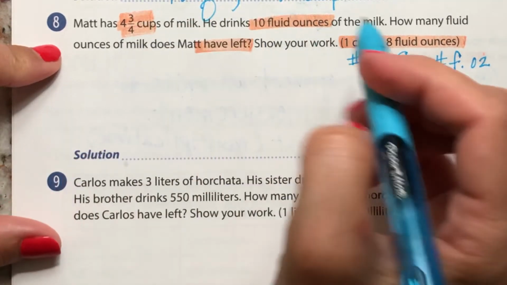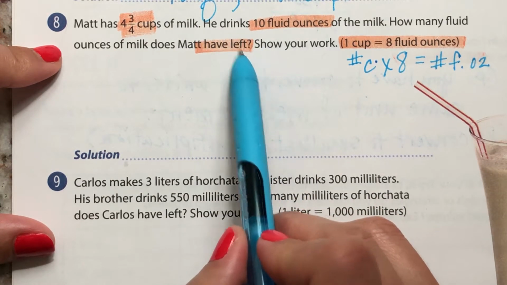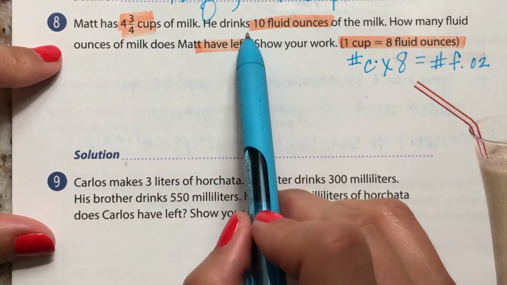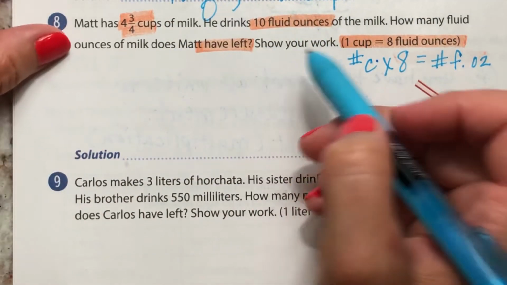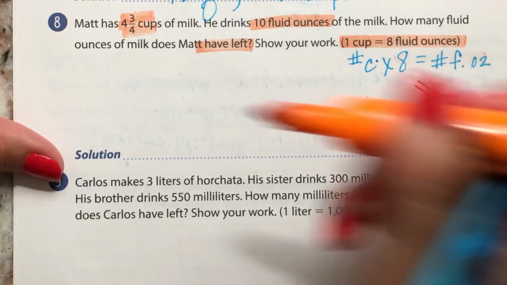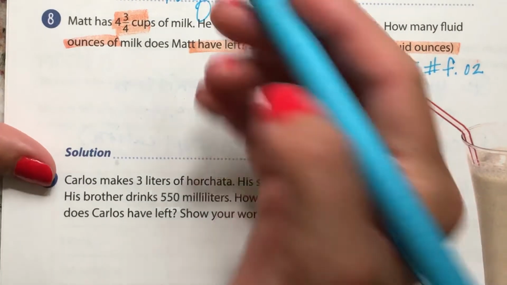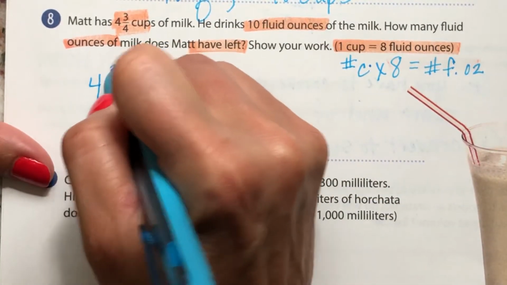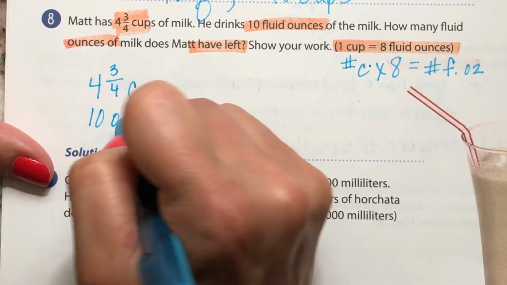And we know this is a subtraction problem because it's what we have left. We start with 4 3/4, and then we're gonna be taking away the 10 fluid ounces. And the question wants to know in fluid ounces, so we have to convert the cups to ounces. So we have 4 3/4 cups, and then we have 10 ounces.